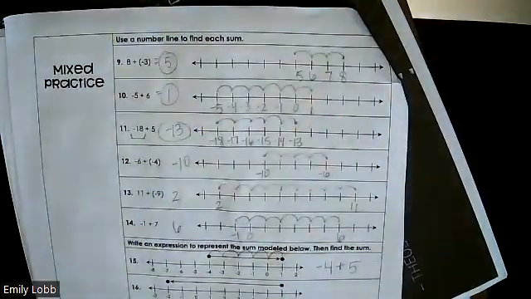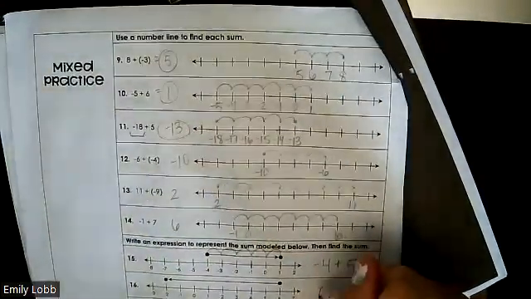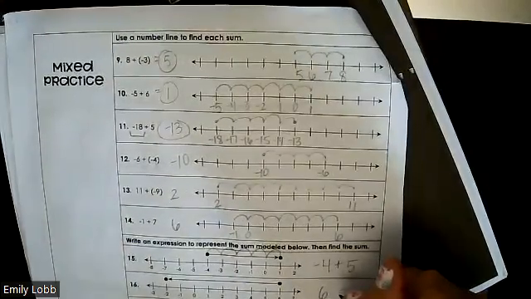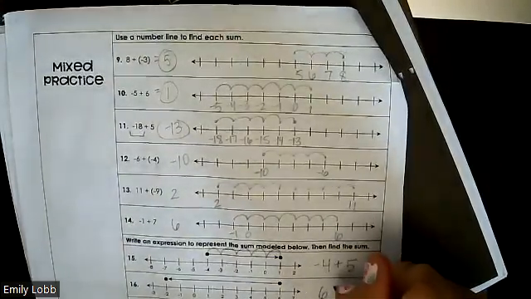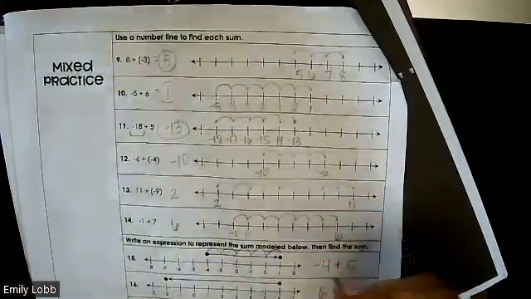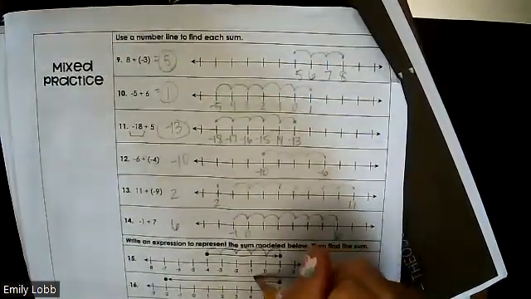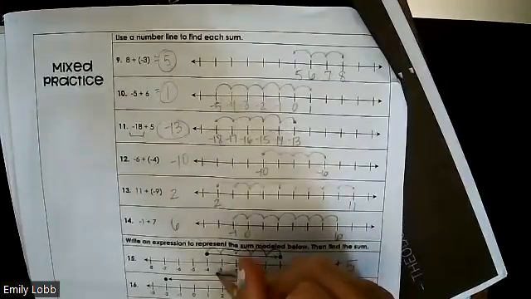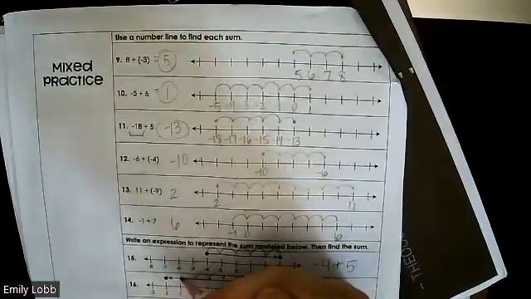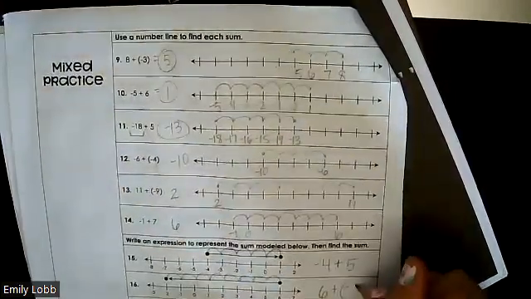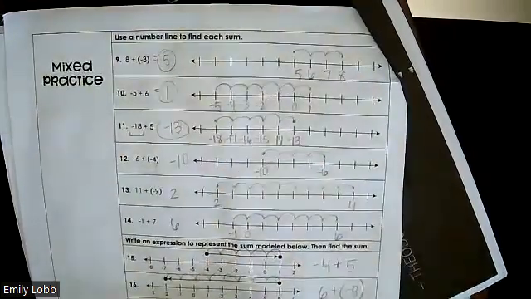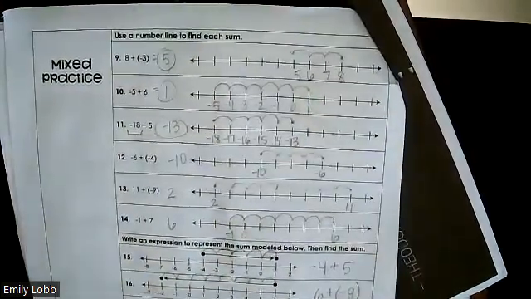Okay. Here I'm starting at 6, but this time I'm going to the left. So I'm adding a negative, what? 1, 2, 3, 4, 5, 6, 7, 8. Does 6 plus -8 equal -2?